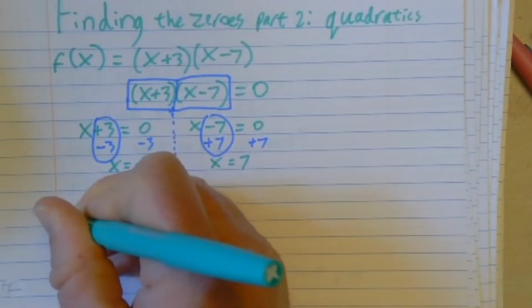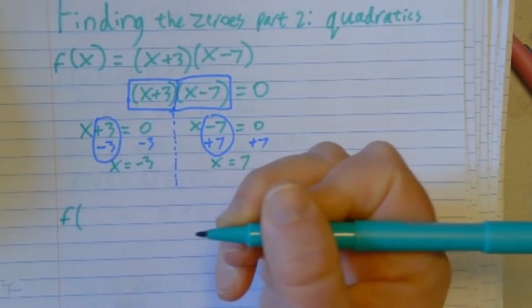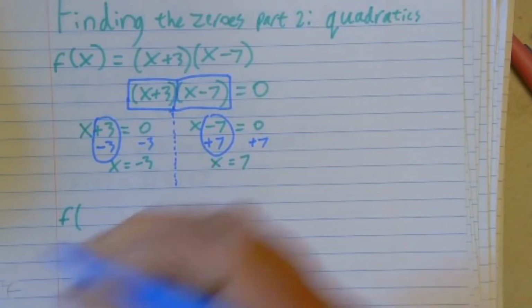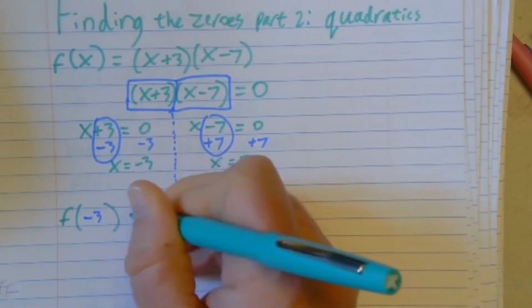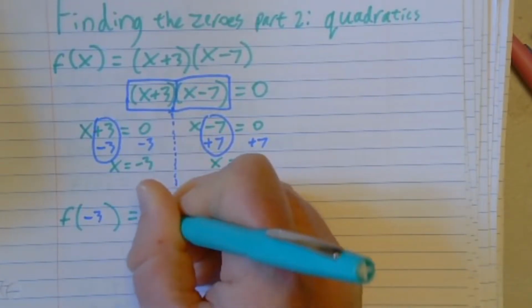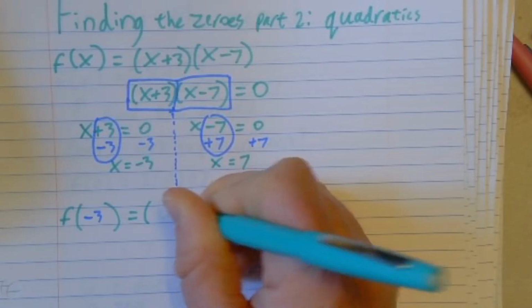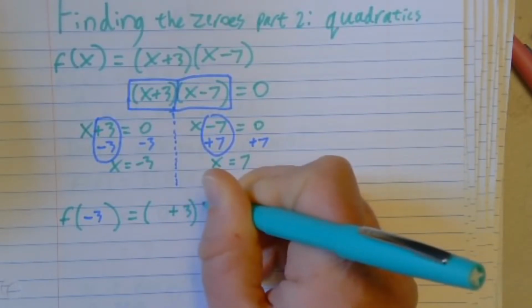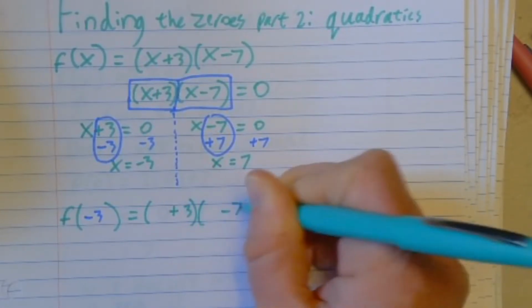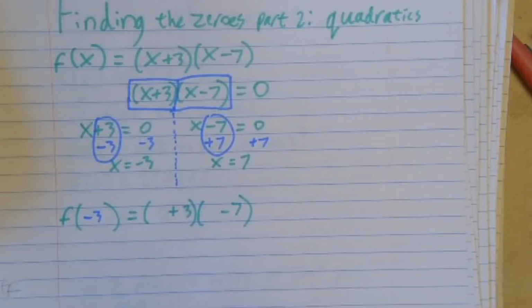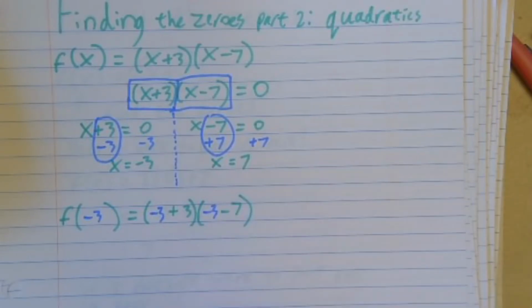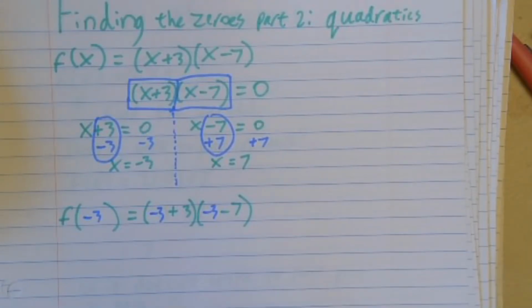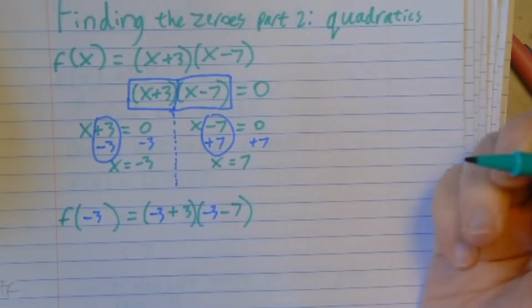If I evaluate this at f of -3, then I will get, I'll just fill in everything else in this color and then go back and do the -3. So I've filled in -3 for my x in my function, every place there's an x.